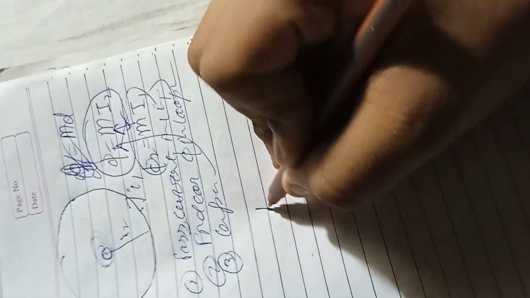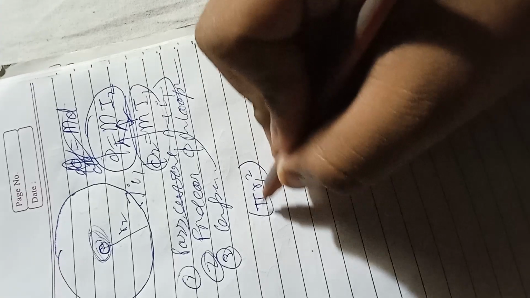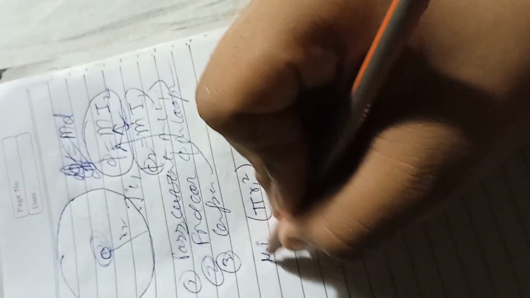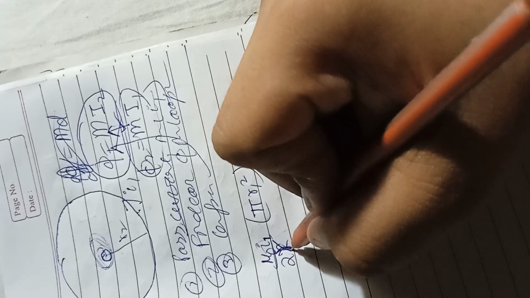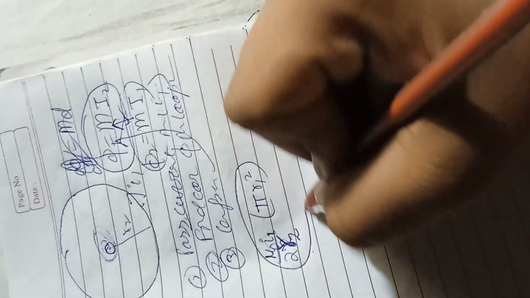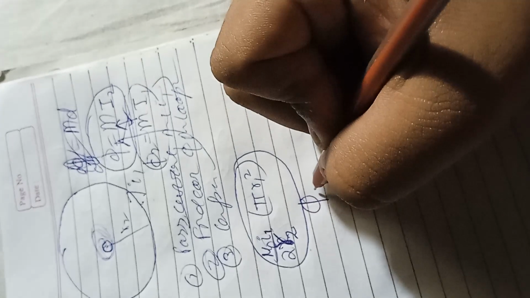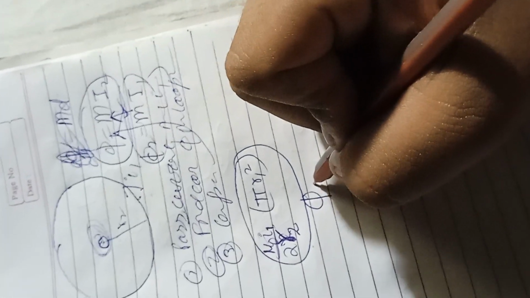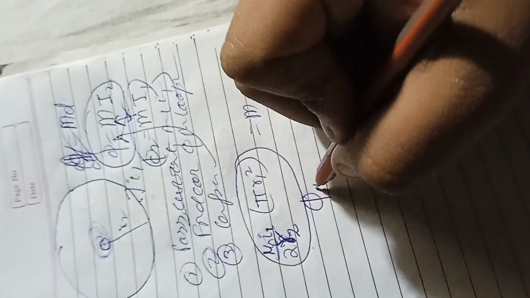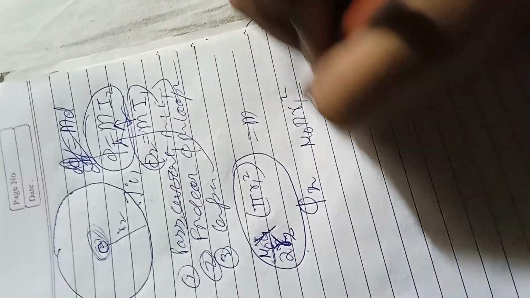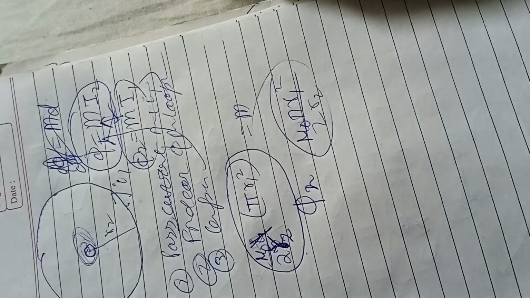For the flux in the second loop, it is pi r2 square into B, with B equal to mu naught I1 by 2 r1. Sorry, pi r2 square. This is the flux. I will explain how we got this term, but anyway, phi in 2 is M into I1. I1 gets cancelled and we get the mutual inductance as mu naught pi r2 square by 2 r1.